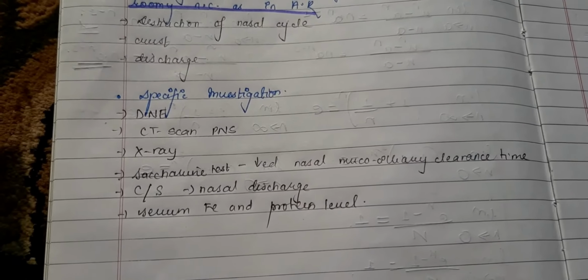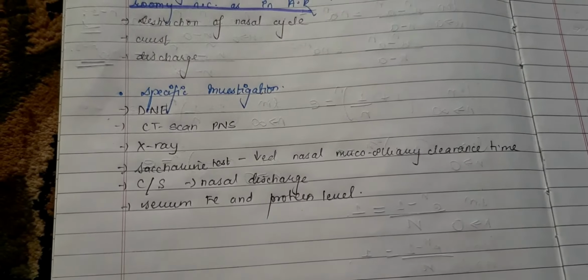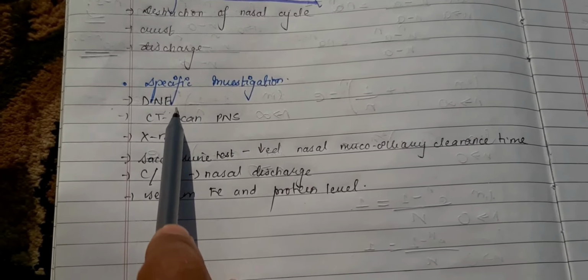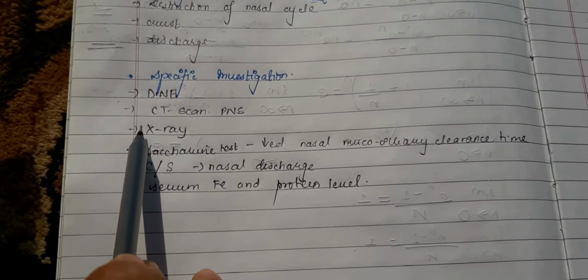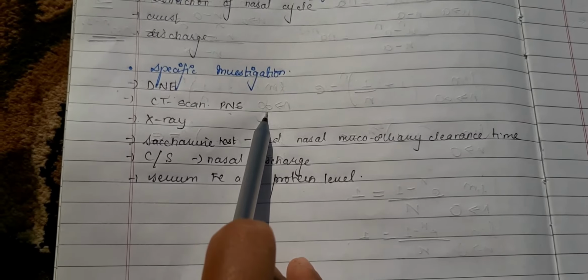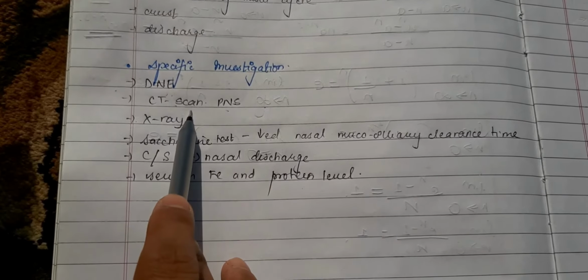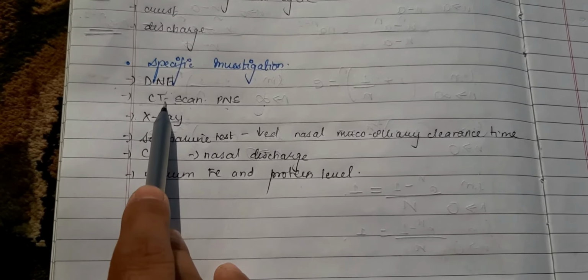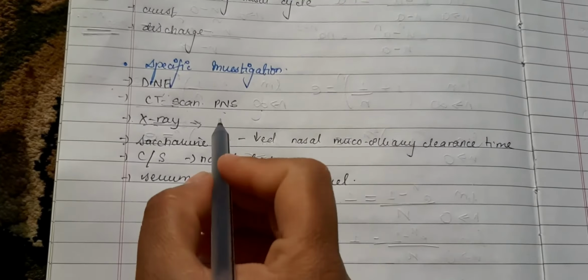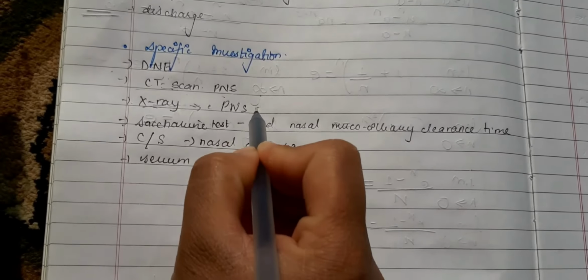Now let's talk about the specific investigation. The specific investigations which we can do in atrophic rhinitis are diagnostic nasal endoscopy, CT scan of the paranasal sinus, along with X-ray of the paranasal sinus. These are the routine tests which are done in rhinology, and X-ray is not preferred, and CT scan is preferred more as compared to the X-ray, because X-ray can give a false positive test of paranasal sinusitis.